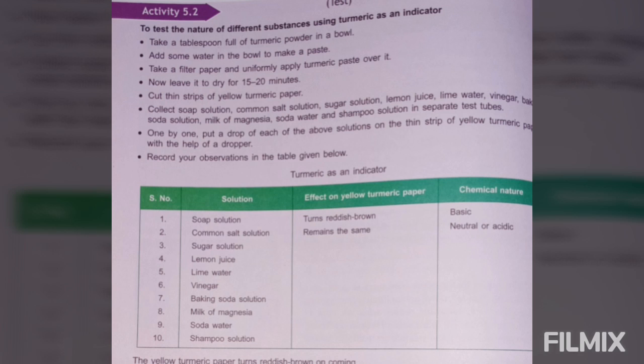We know that soap solution is basic, it will turn reddish brown. Common salt remains the same because it is neither acidic nor basic. Then we will add sugar solution on the turmeric paper and one by one we will taste. We know that lemon juice and lime water is acidic in nature, so its color will not change. As we know, when an acidic substance is added to a turmeric solution, its color does not change.